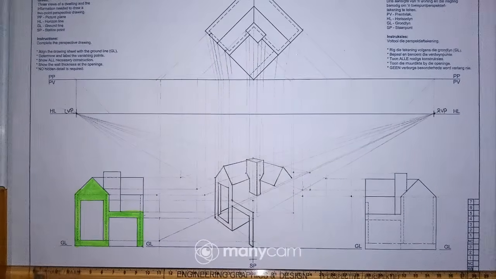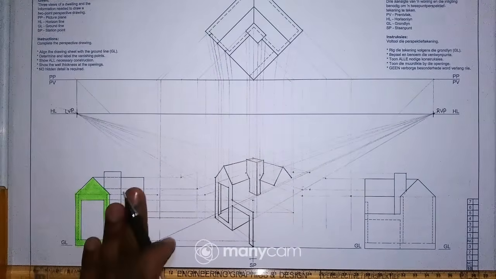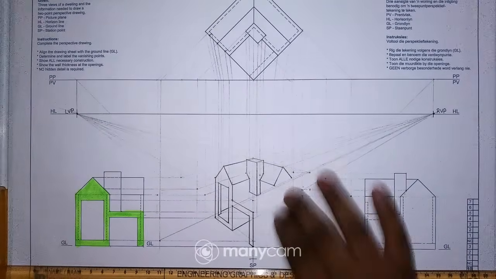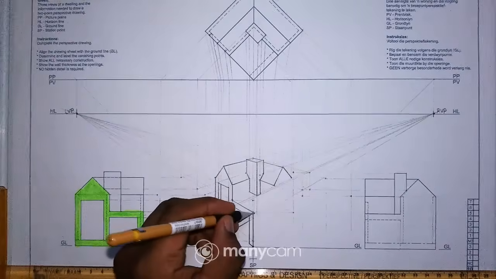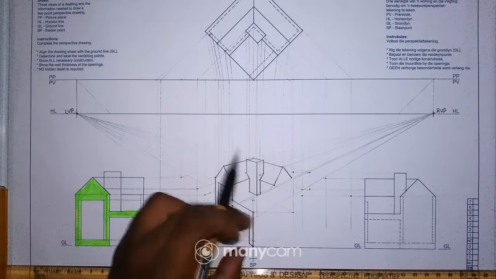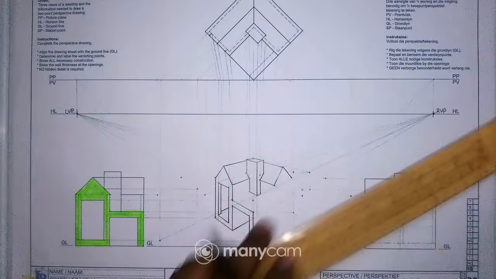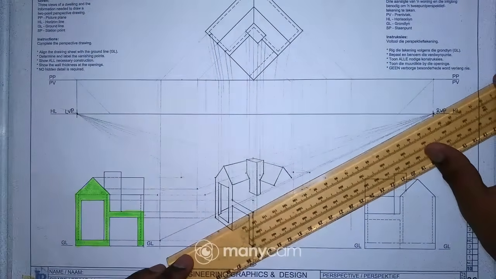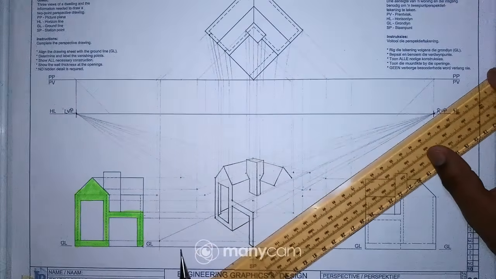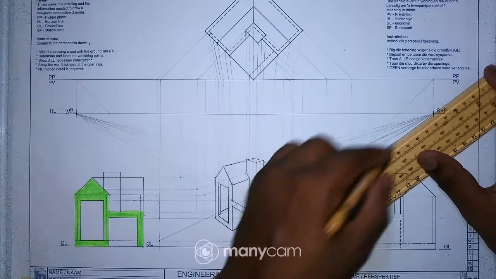So now let me proceed, because now I'm done with this left side. I have to draw this right side, this side. Yeah. Okay, so now because I have these 2 points, it's these 2, right? So now I have to take these 2 points to my RVP. Yeah? So I take that point to the RVP, and this point from the ground line to the RVP.